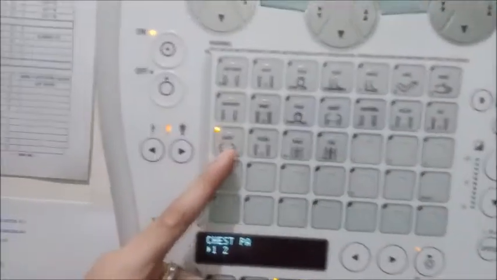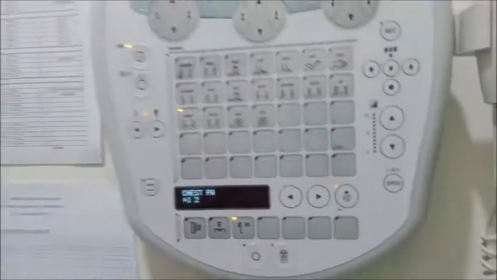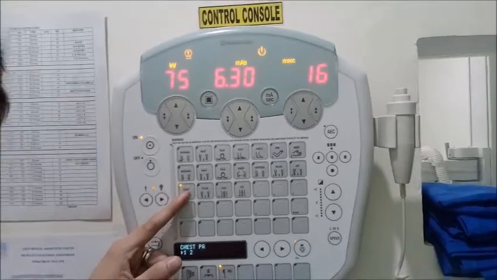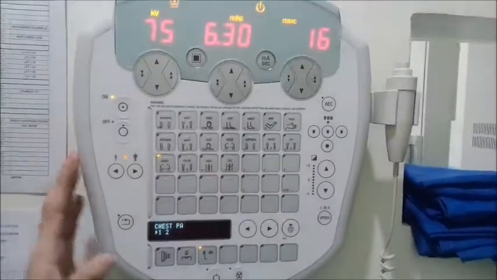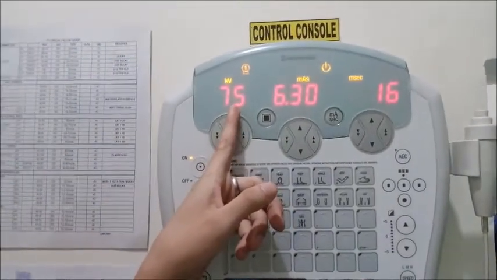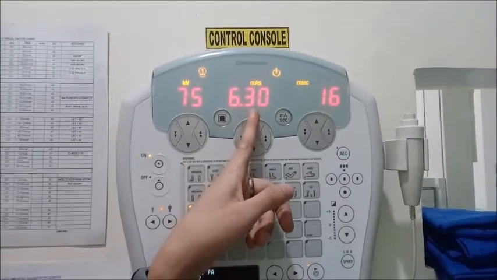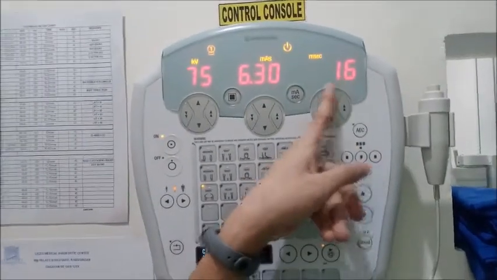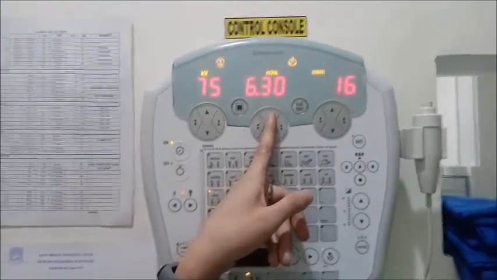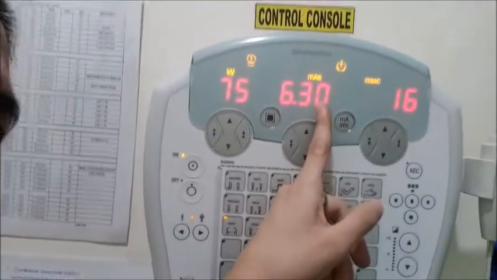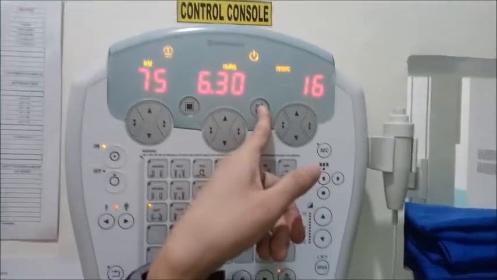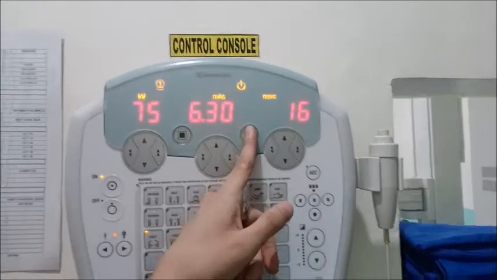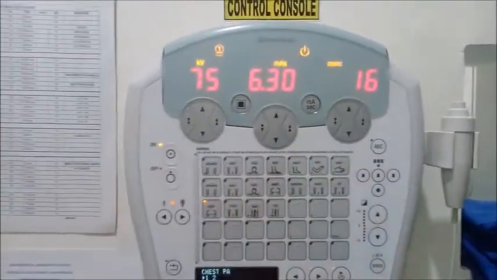So once we press the chest button, the factors are actually already set. We have here 75 kVp, we have 6.3 mAs, and then 16 milliseconds. Okay, so we can adjust the millisecond, we can also adjust the mAs, or if you are confused about the mA, you can click this one. So that is the mA setting, 400 and then 16.